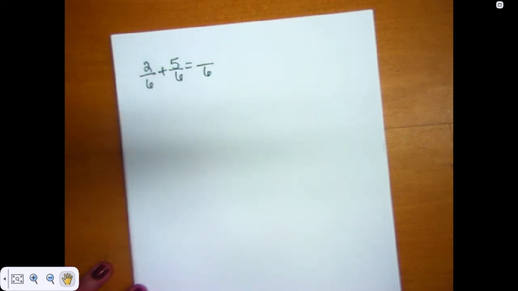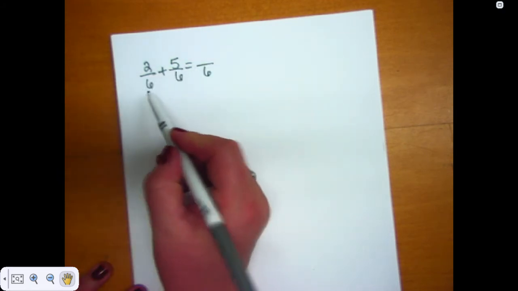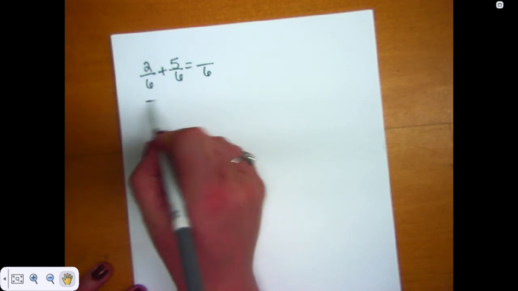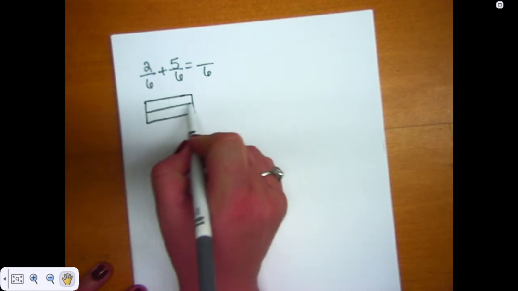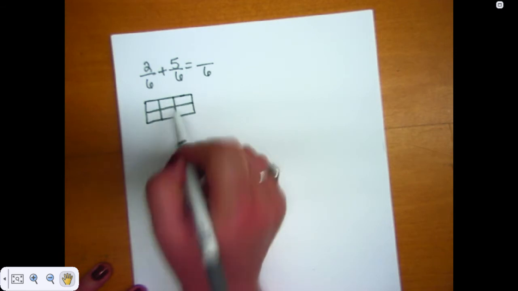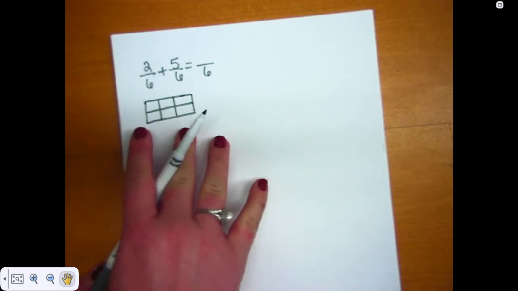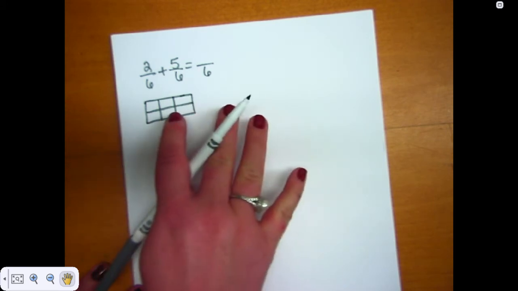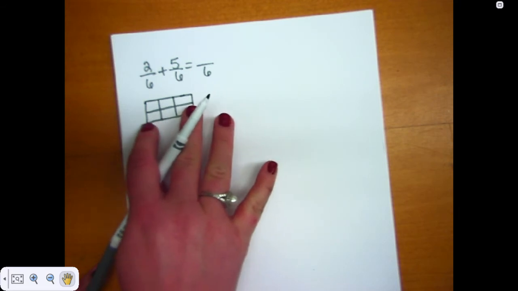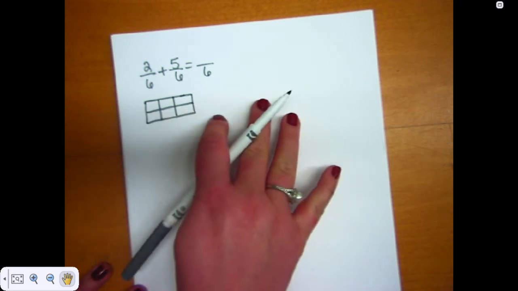And remember, we talked yesterday about how this means that if you had a model, your model has 6 pieces in it. So your model would only have 6 pieces in it. You've got to fill up this one model before you can start another one.